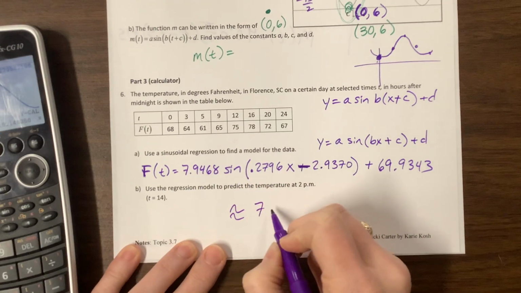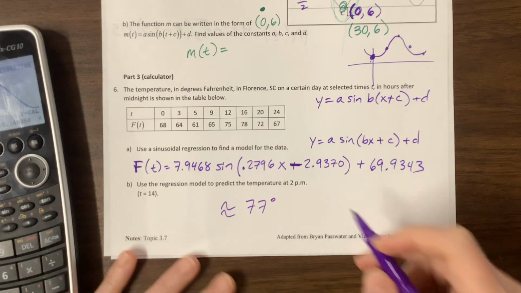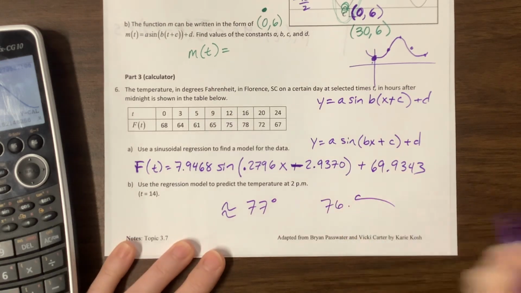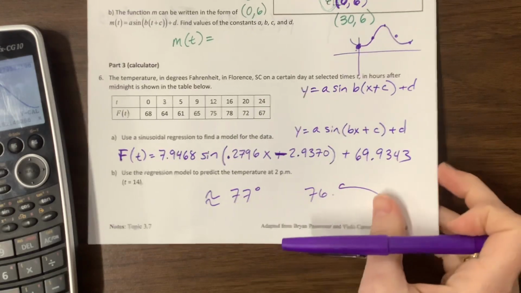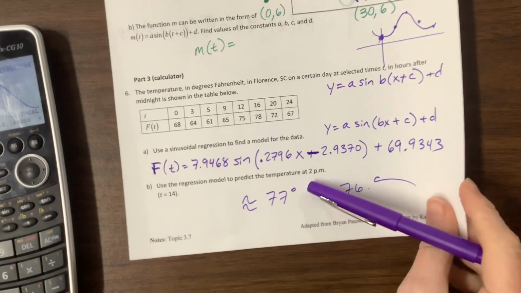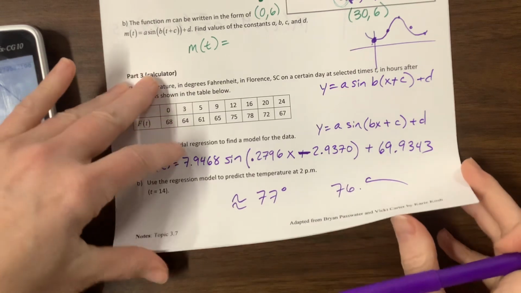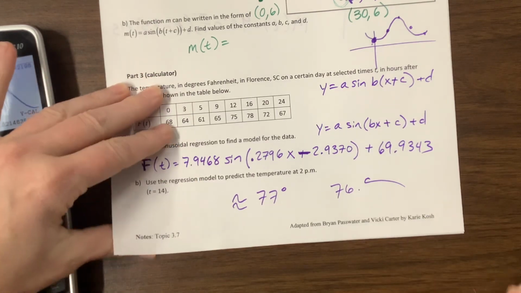Okay, let's just say 77 degrees. I don't know. I mean, okay, 76 point whatever. I mean, that sounds like a lovely temperature to me. I live in Texas, so we don't get 77 too often. We're either too hot or too cold.